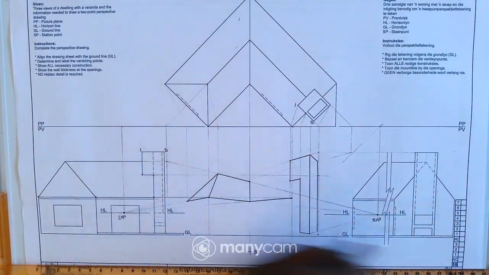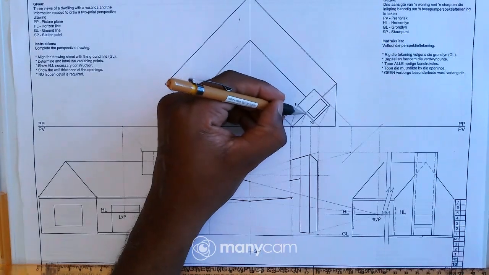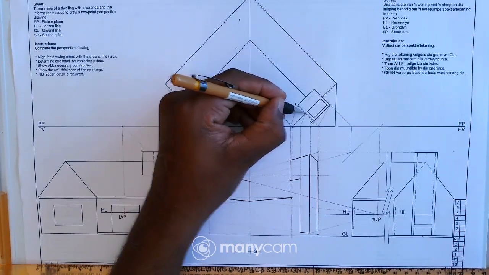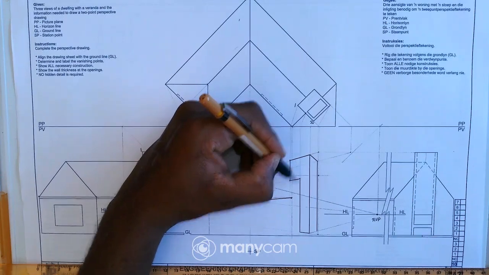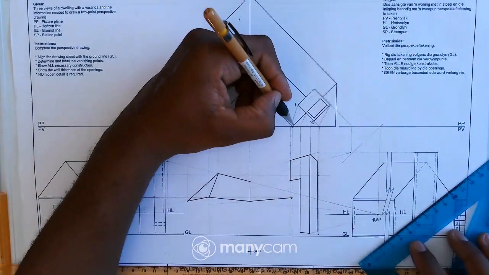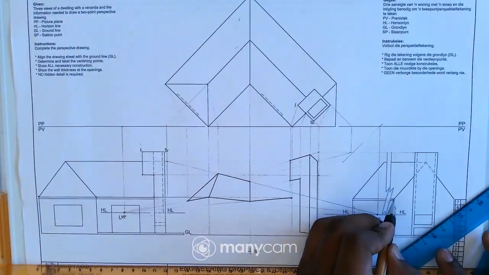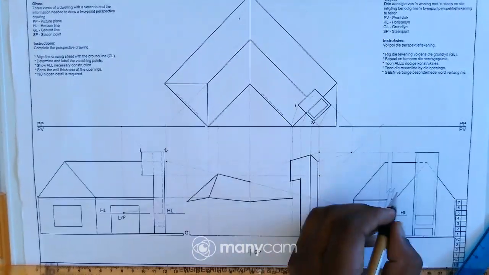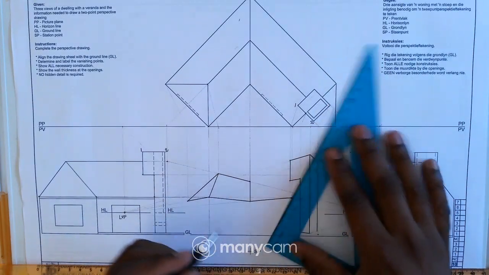Good. Okay, so do I have this point? Yes, I do have this point. Where is that point on my drawing? That point is right there. So I can just connect these 2 points. Why? Because from this point there is a line that goes up. It's this line here from this elevation. It's this line from this point to that point. So I can just connect those 2.